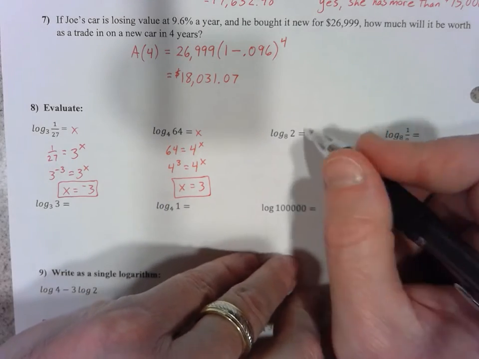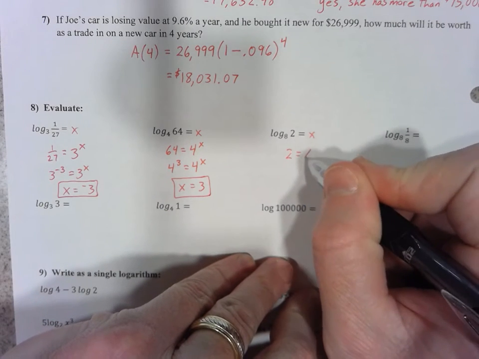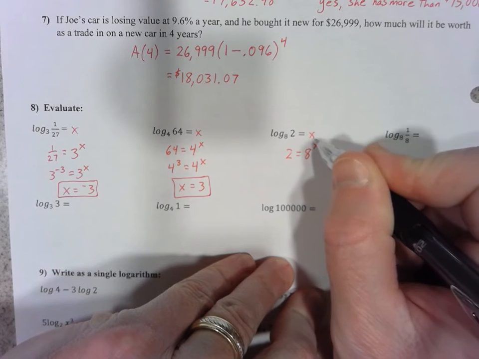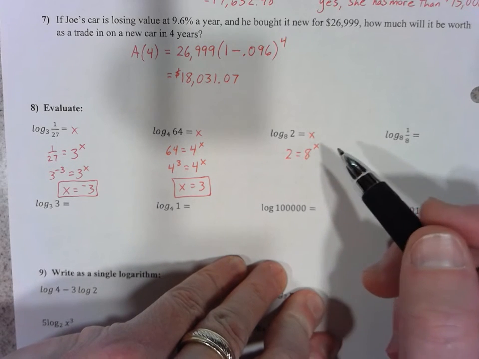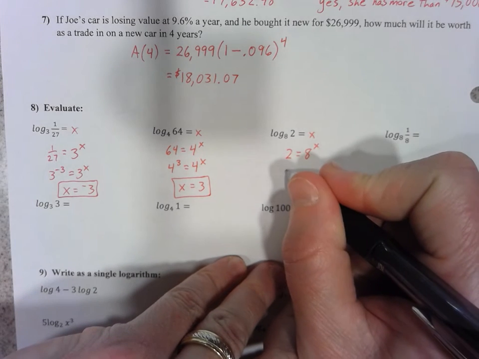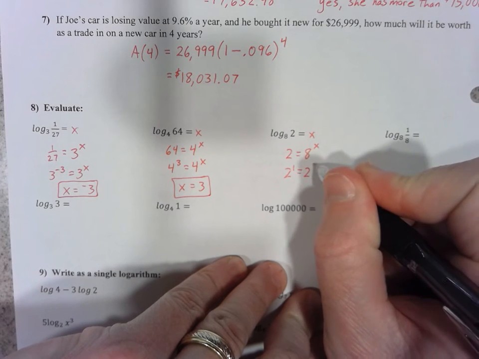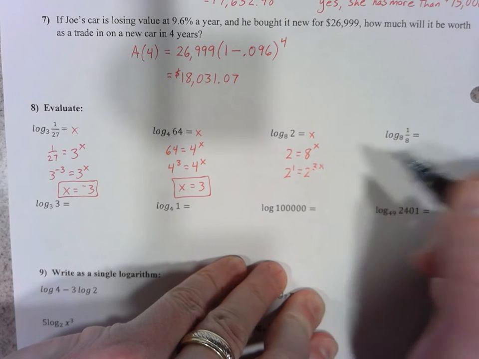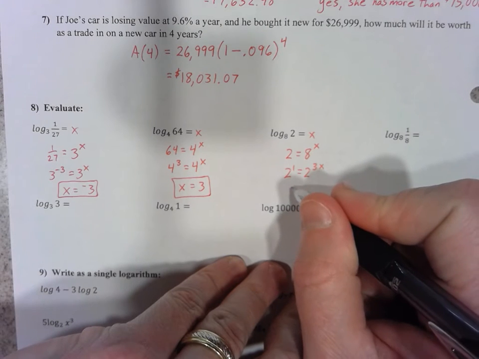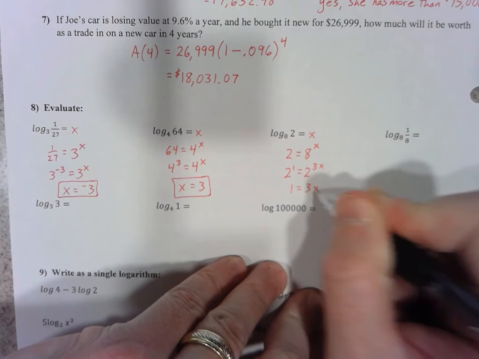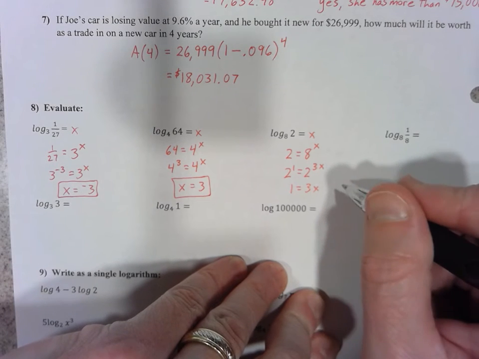Log of 2 with base 8. So I bring down the 2, the base goes to the other side, raised to the exponent of x. 2 and 8 I know are both powers of 2. So 2 is the same thing as 2 to the first power. 8 is 2 to the third power. And then I keep the x with it. The 2's are the same, so that means the exponents need to be the same. So when I divide by 3, x equals 1/3.